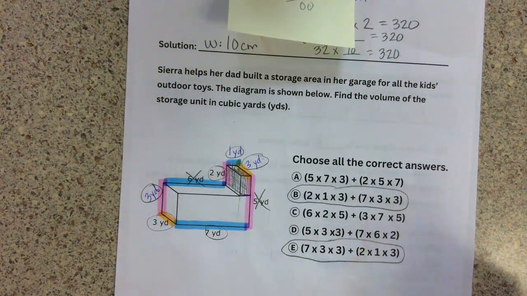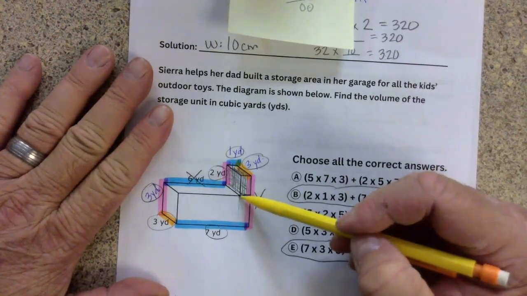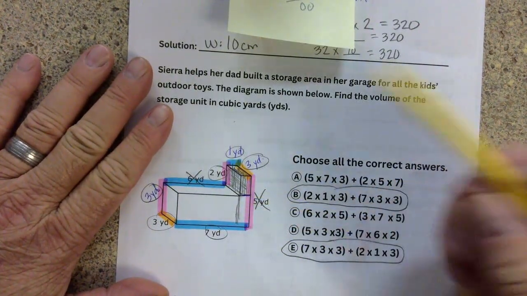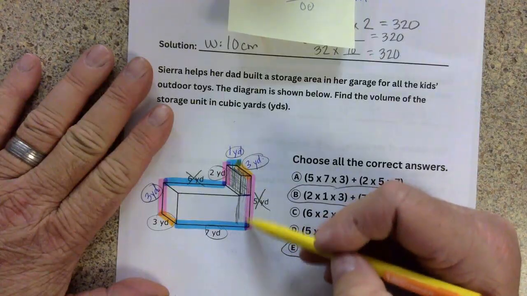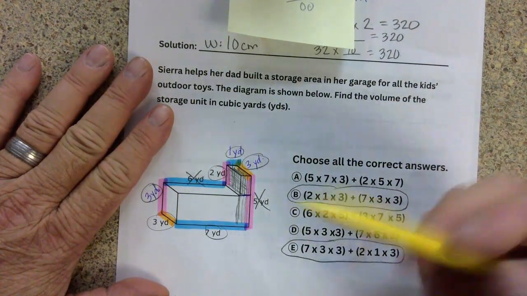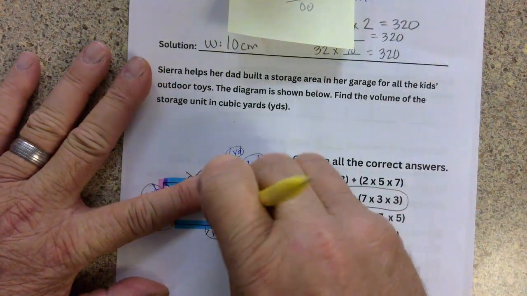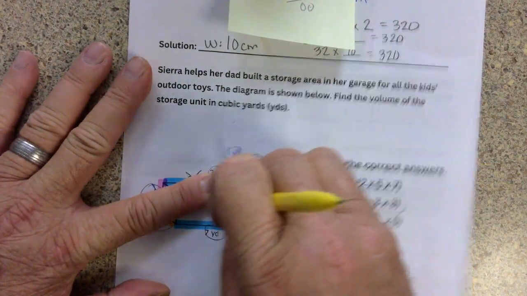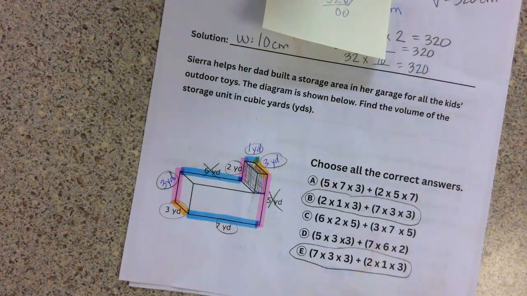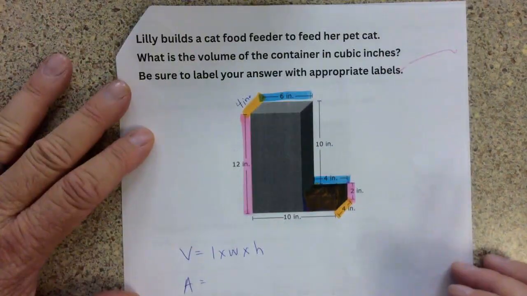Now what I initially thought was going to happen was that we would have to split it the other way and make this all one and then find the other set of measurements, but this problem is not written that way. Hope that's helpful. Here's our last one.